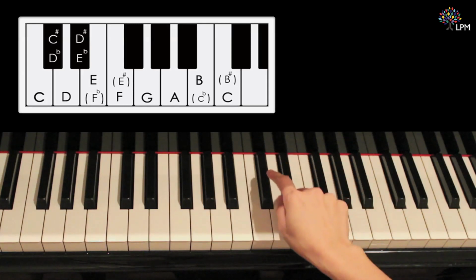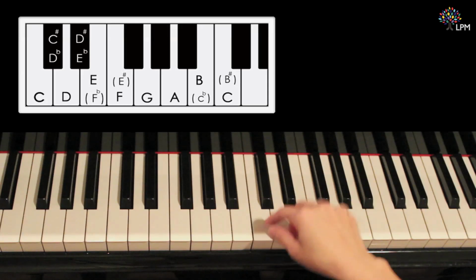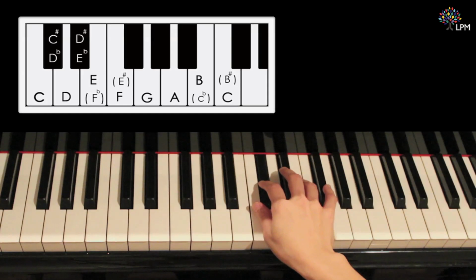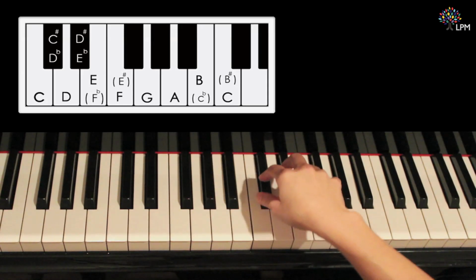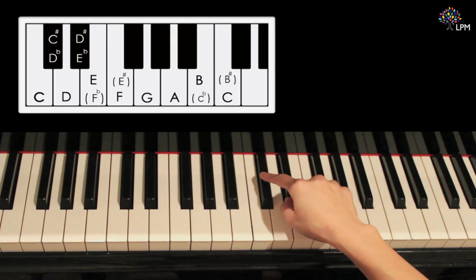So a C sharp would be the black key to the right of C. Notice that C sharp sounds just a little bit higher than C. A flat before a note means to play a half step down or to the left, also not skipping any keys. So a D flat would be the black key to the left of D.